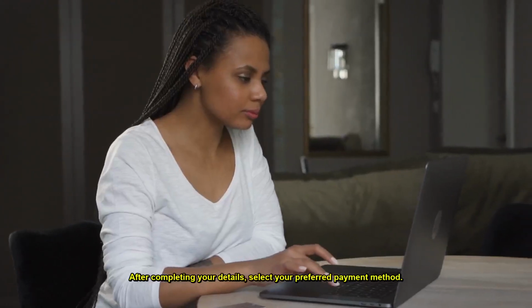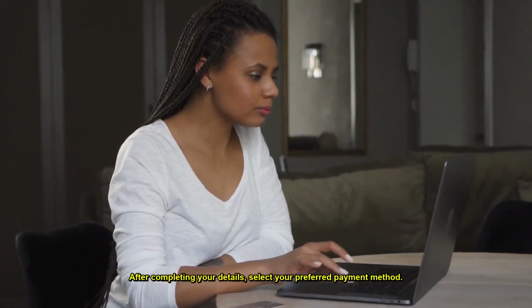Fill in your billing information and account details as prompted. After completing your details, select your preferred payment method. Confirm your purchase by clicking the Place Order button. Once your order is confirmed, you will receive a confirmation email with your purchase details.